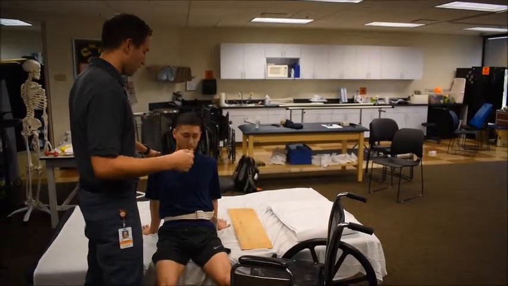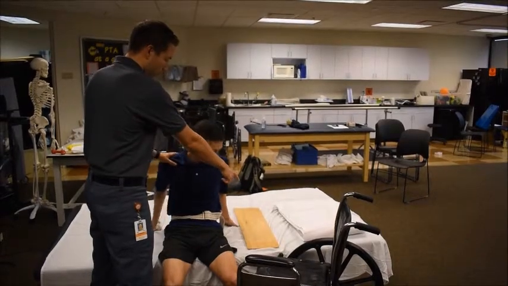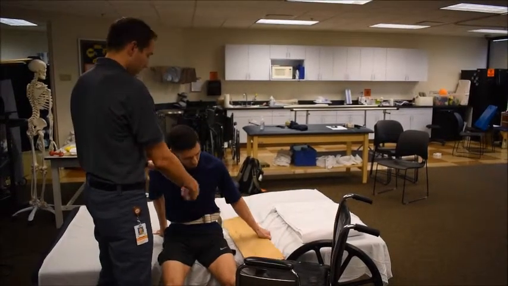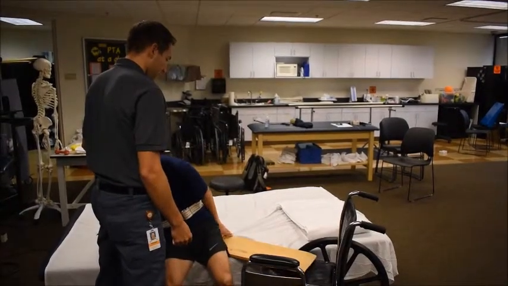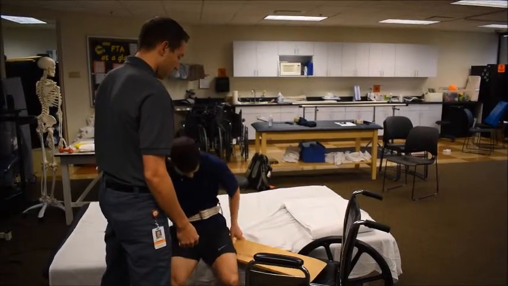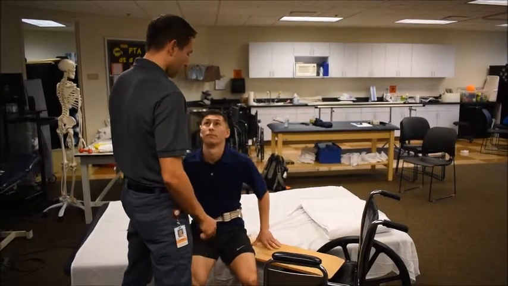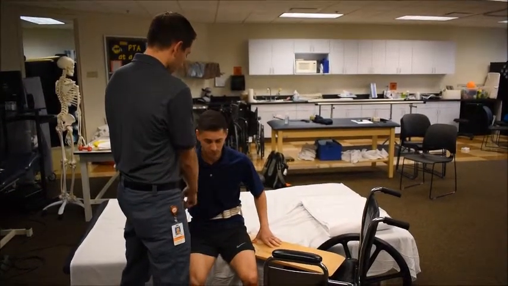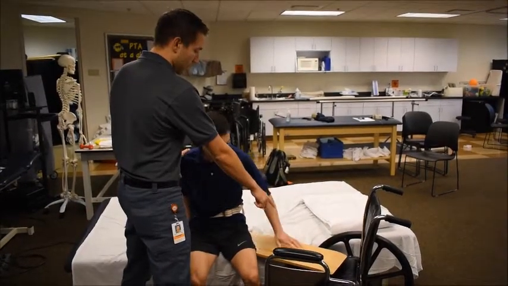Okay? So what I want you to do is grab the board with your left hand and lean a little bit to your right, shift your weight, there you go, and slide it underneath. Good. You're making sure it has a good grip underneath you, and it's also onto the chair. Now what I want you to do is bring your right hand right close to your right hip. Left goes a little halfway through.